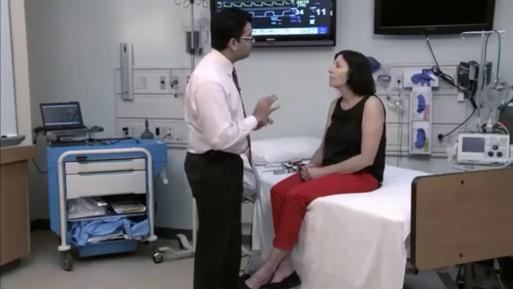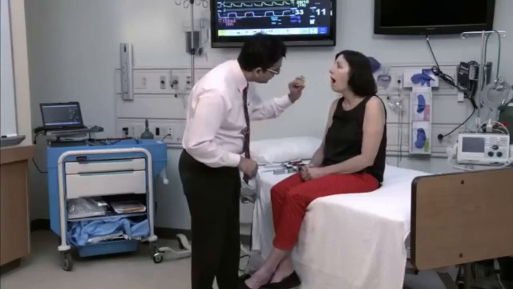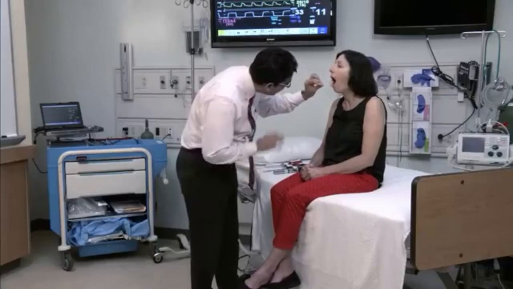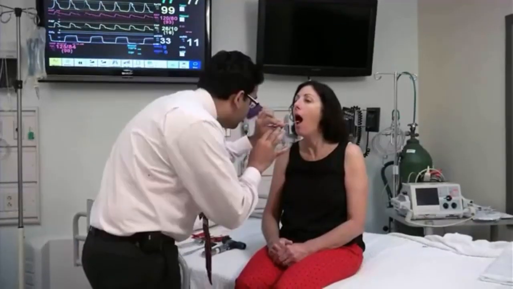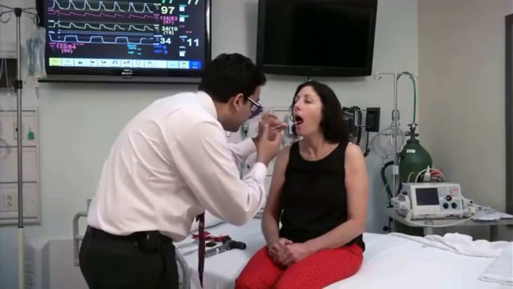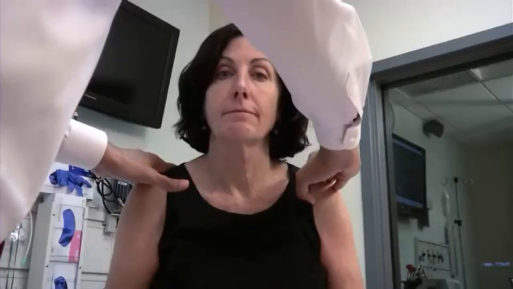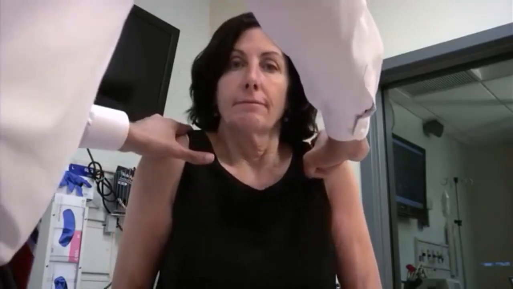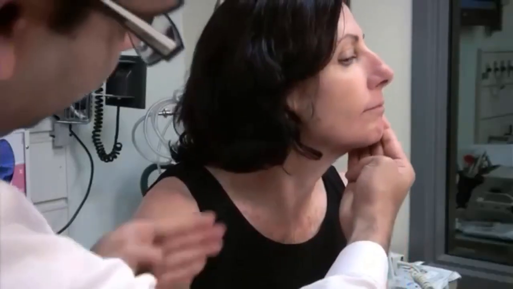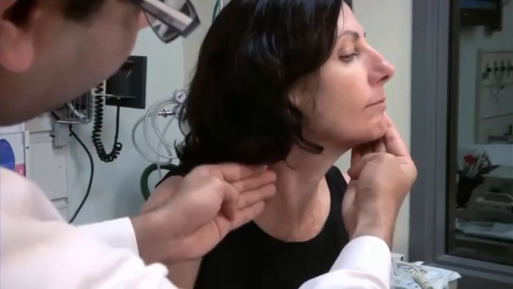Test combined function of the 9th and 10th cranial nerves by observing whether the palate elevates normally and symmetrically. Have the patient make a sound such as E or Ah. Test the 11th cranial nerve by assessing strength of the sternocleidomastoid and trapezius muscles. For trapezius testing, have the patient shrug her shoulders against resistance of your hands. Test strength of the sternocleidomastoid by having the patient rotate her head against resistance on each side. Here, the right sternocleidomastoid moves the head to the left.